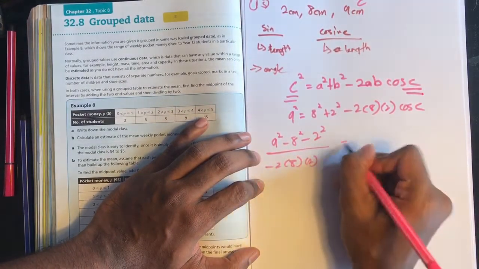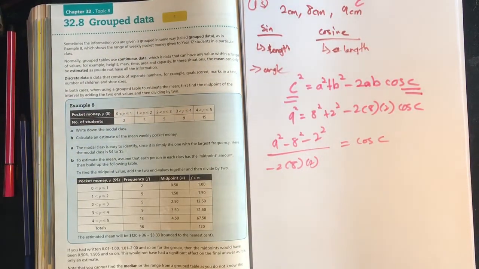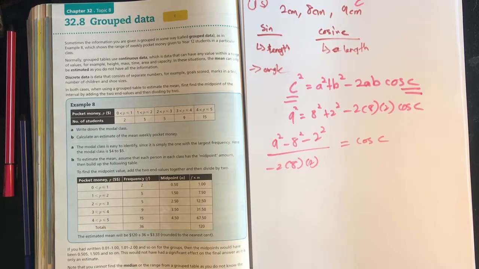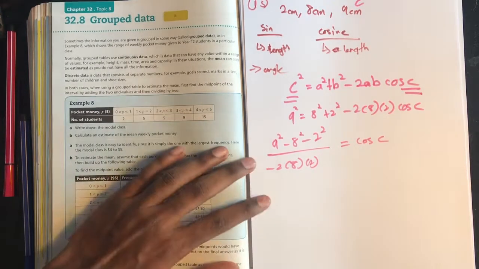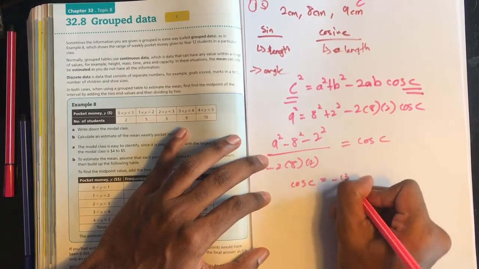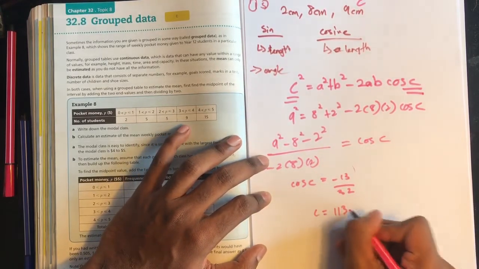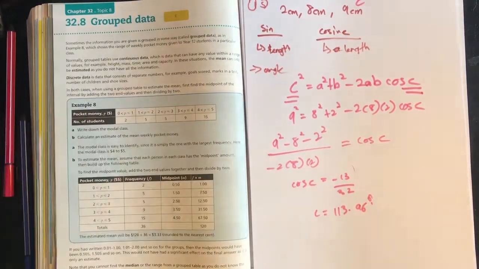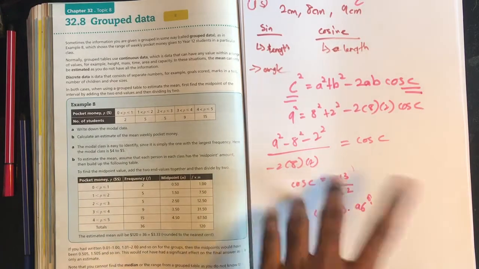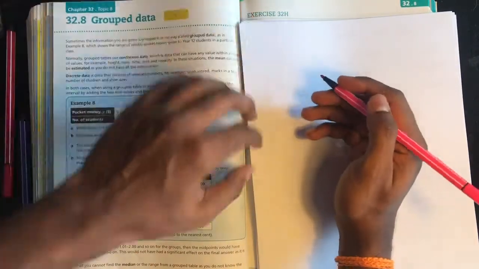This part I'm not going to cover because it should be at your fingertips by now. You do all this calculation, 9 squared minus 8 squared minus and so forth. Eventually it will lead you to cos C equals negative 13 over 32. Then you shift cos here and you will get 113.96. That's your angle. You have to take it to 3 significant figures, then you get your answer. Of course you can see the marking scheme, which has a detailed explanation also. I think the video covers most of it already. I do it fast because it's a 1 minute question.